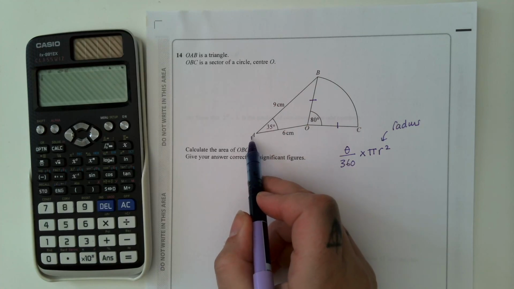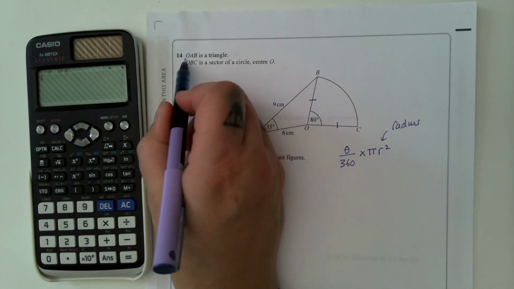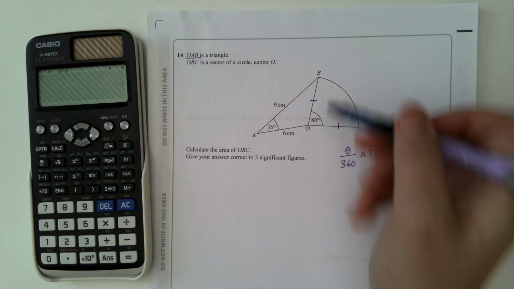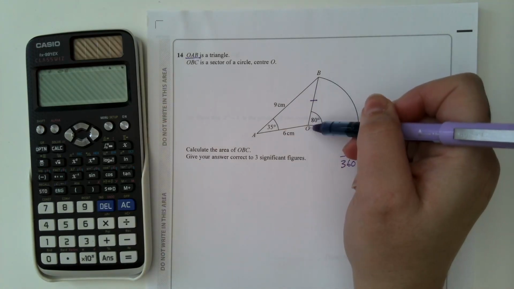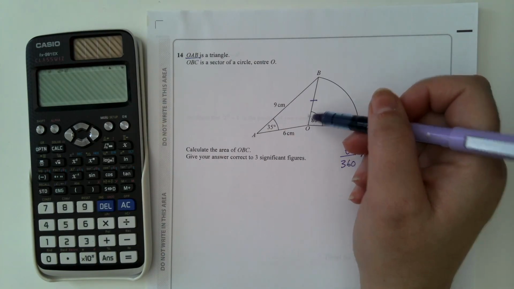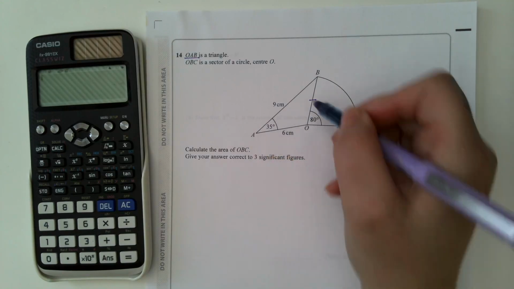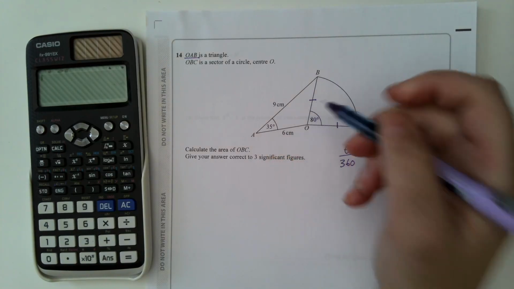So I'm going to use the triangle OAB, or whichever way you want to call it. They called it OAB, so let's go with that. And I'm going to find this length BO. I'm going to find this length using the cosine rule, because I've got two lengths and their enclosed angle. So I can use those to find this missing length.